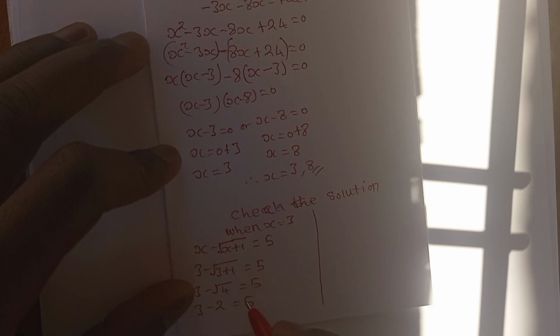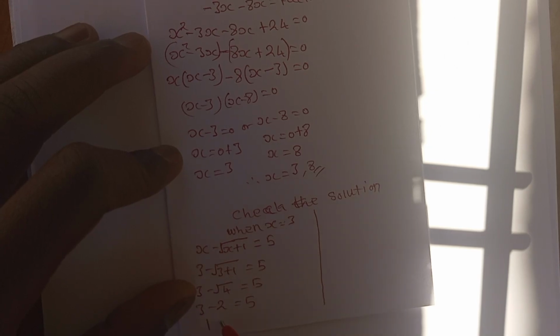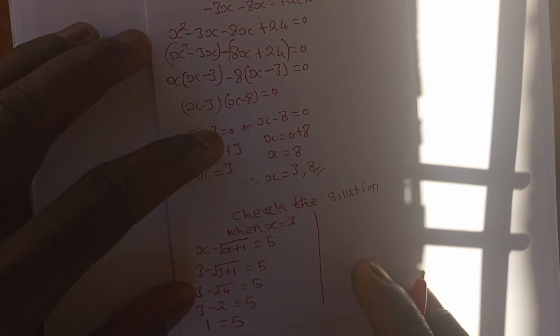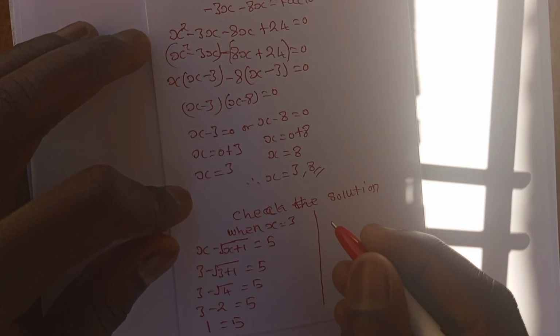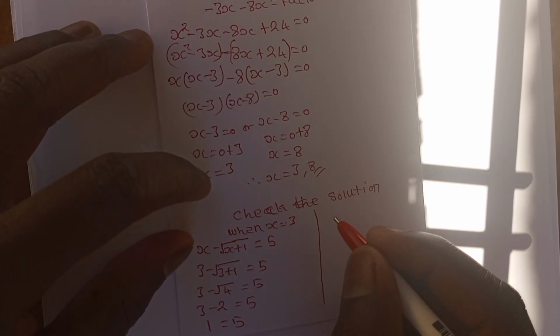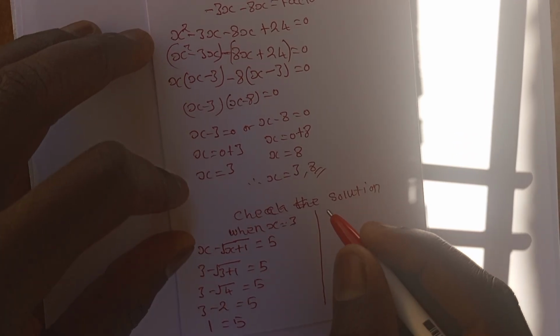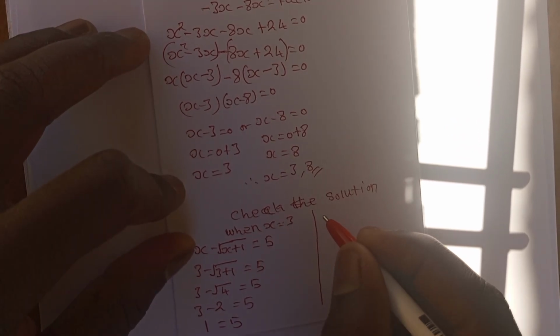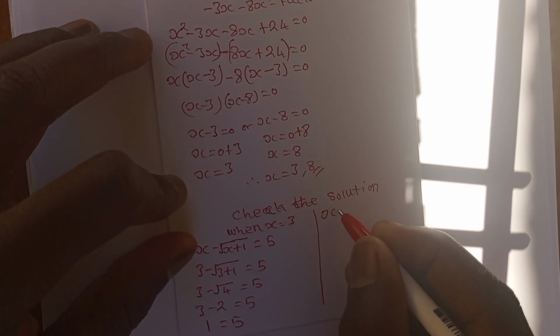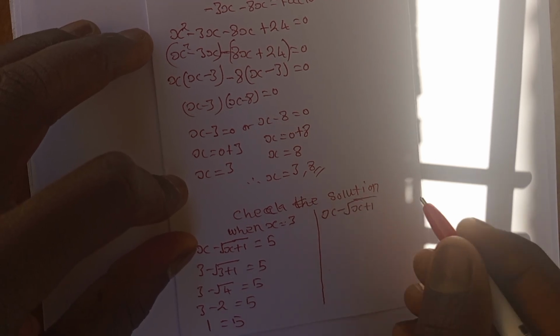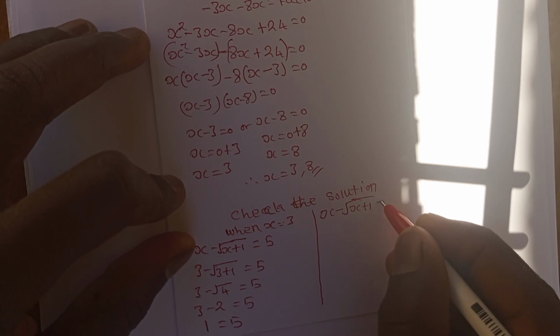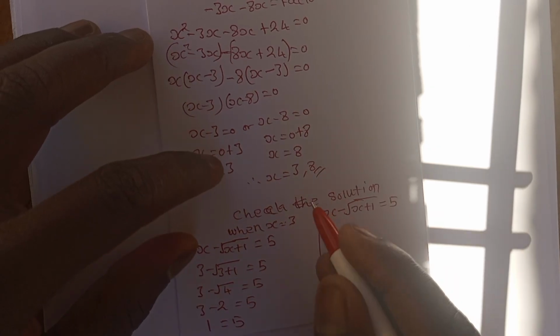So 3 minus 2, we are going to have 1, which does not equal 5. Now for the next one, x minus root of x plus 1 equals 5. Take 8: 8 minus the square root of 8 plus 1 equals 5.